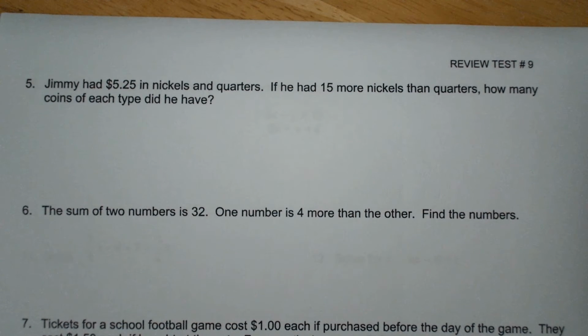This is page 2 of the review. We start with a coin problem.